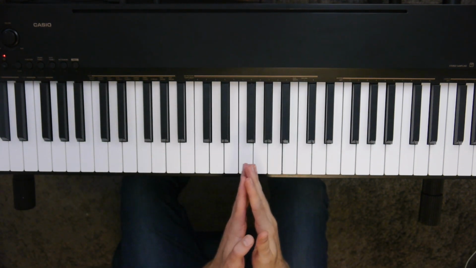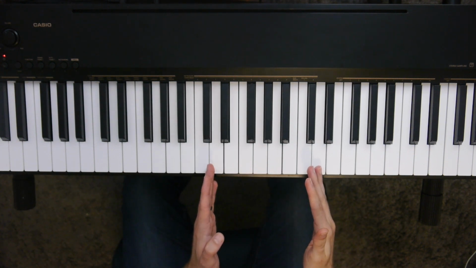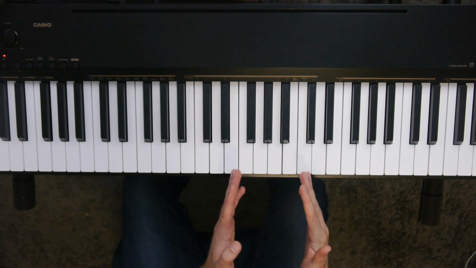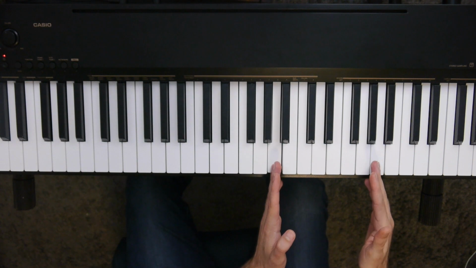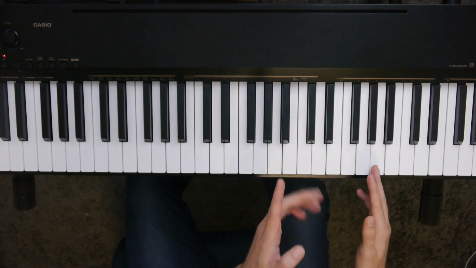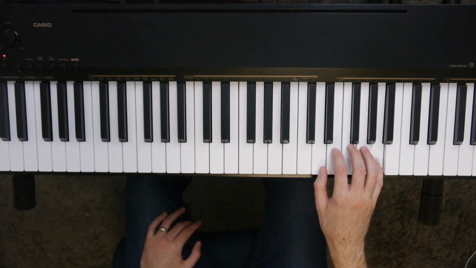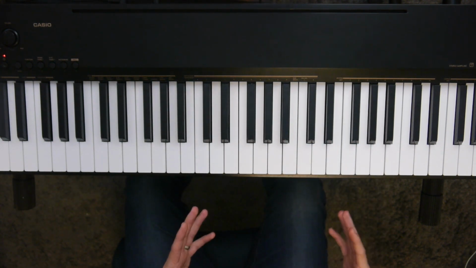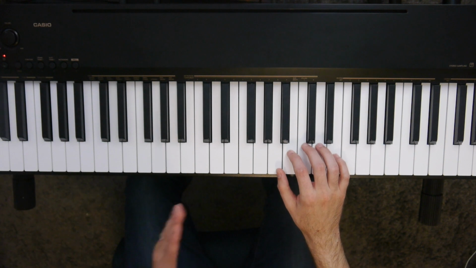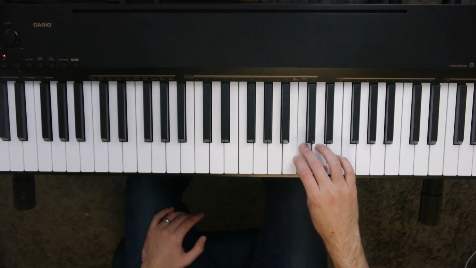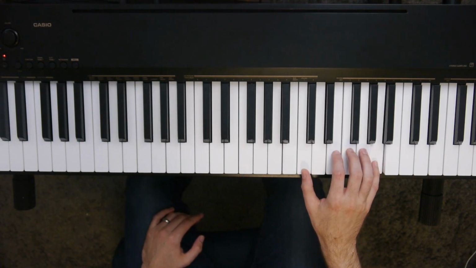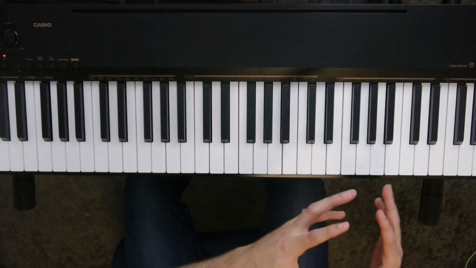Now, if I keep the key signature from C, so again, this is all white keys for this scale. If I keep that scale, but I play from A to A, I get A minor. Watch it. Nothing really mind-blowing, nothing really difficult. All I did was keep all the white keys from the key of C, but I started and ended on A. And that is the A minor scale.